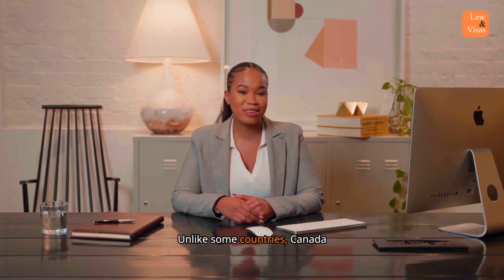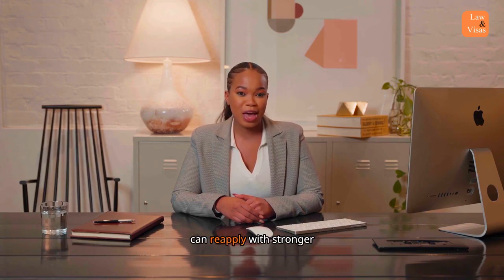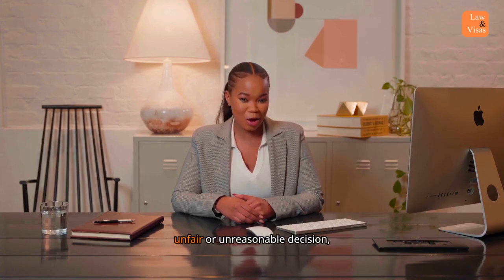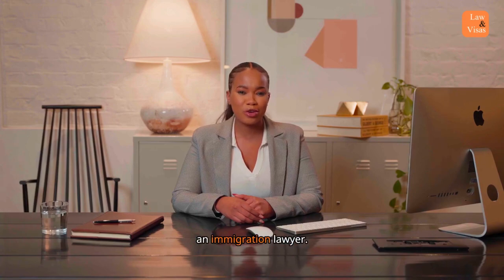Afterwards, you need to ask if you can appeal a Canada visit visa refusal. Unlike some countries, Canada does not have a formal visa appeal process for temporary visit visas, but you have these key options. First, reapply. If the refusal is based on missing documents or minor errors, you can reapply with stronger evidence. Second, judicial review. If you believe the visa officer made an unfair or unreasonable decision, you can take the matter to the federal court in Canada, which is why you need an immigration lawyer.